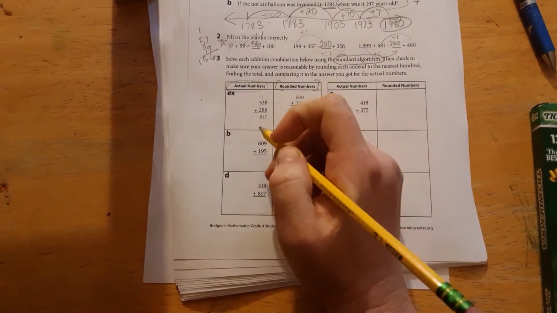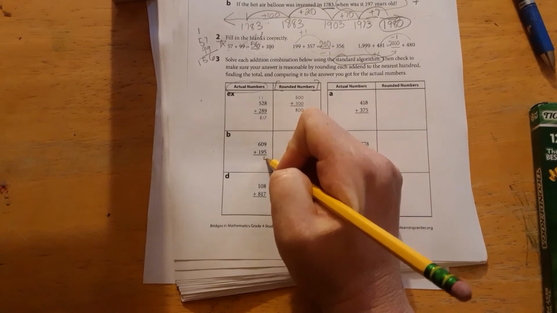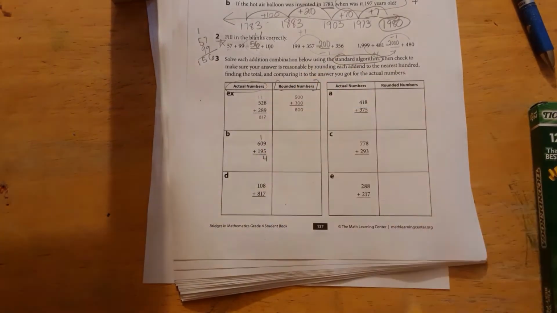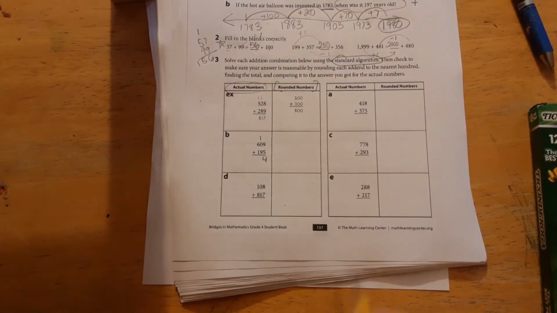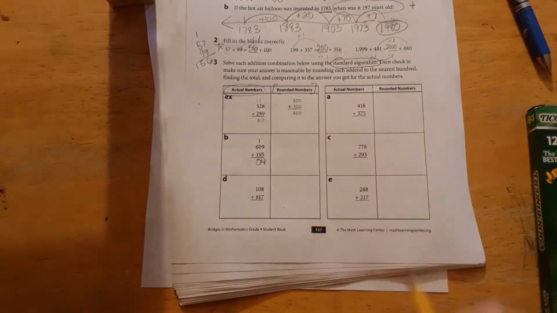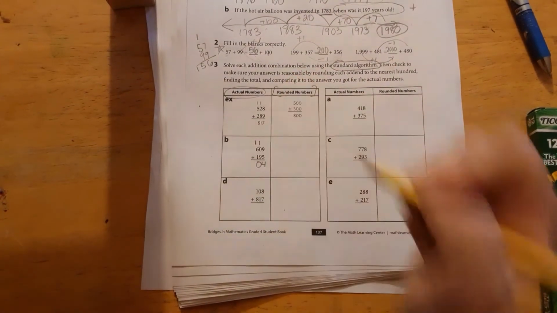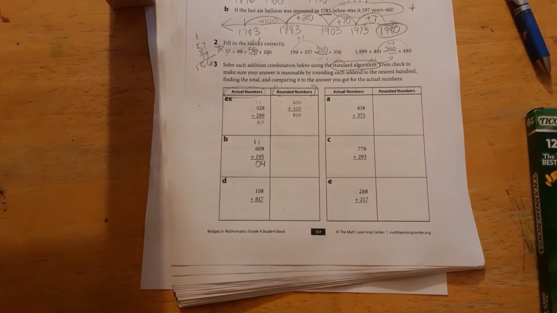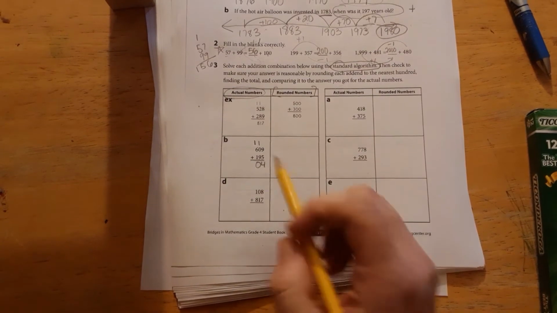9 plus 5 is 14. My 4 goes in the ones. I carry my 1 to the tens. 9 plus 1 is 10. My 0 goes in the tens group. My 1 goes in the hundreds. 6 plus 1 plus 1.